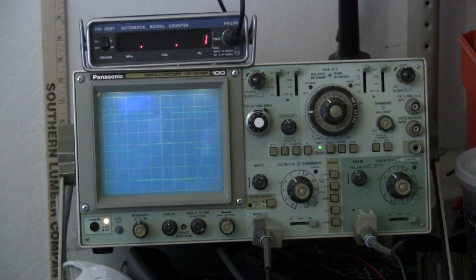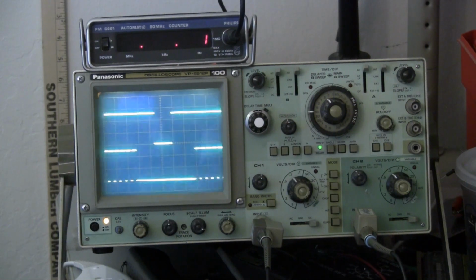So there are pulses that are coming out of my state machine now. Here's the vertical sync versus the horizontal sync, and then composite blanking. As you can see, the sync generator is operating. So that summarizes the assembly of the board.